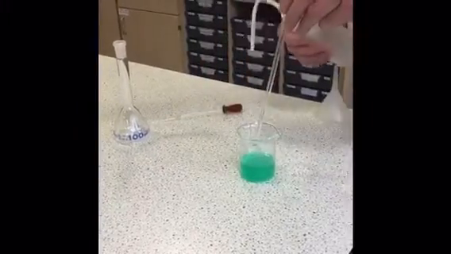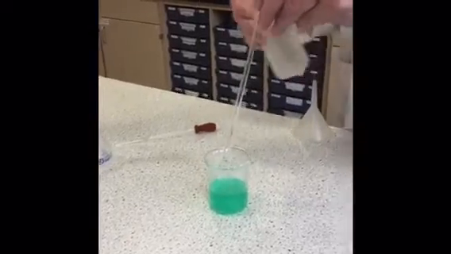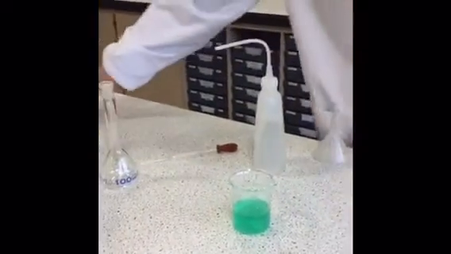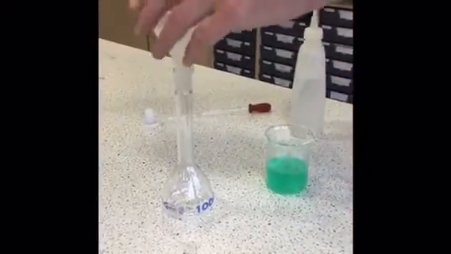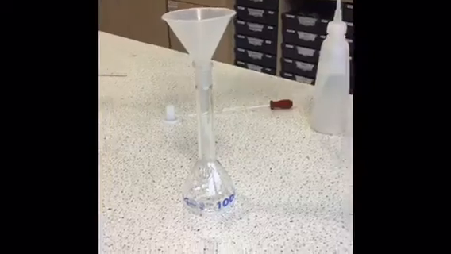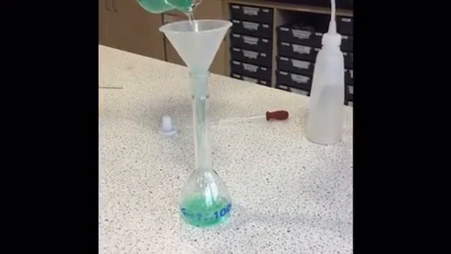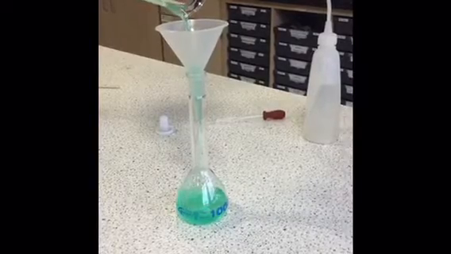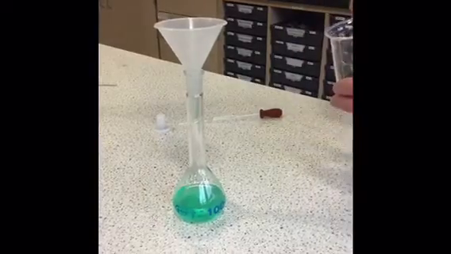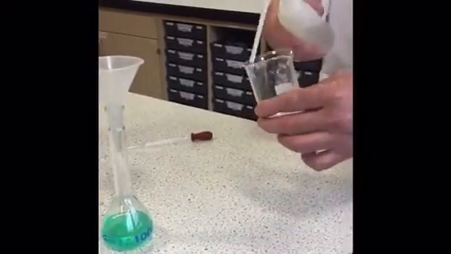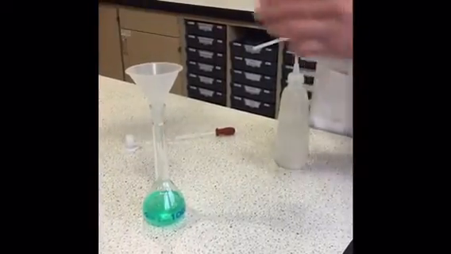So I'll just wash down the glass rod so we don't lose any of the solution, and transfer the dissolved salt into the 100 ml standard flask using a funnel so I don't lose any. Wash the sides of the beaker and the funnel a couple of times.